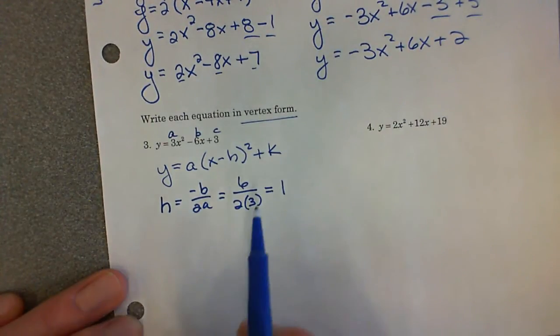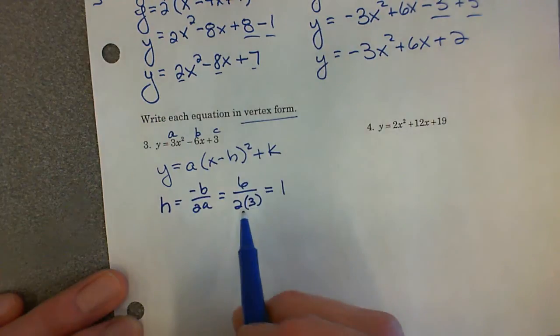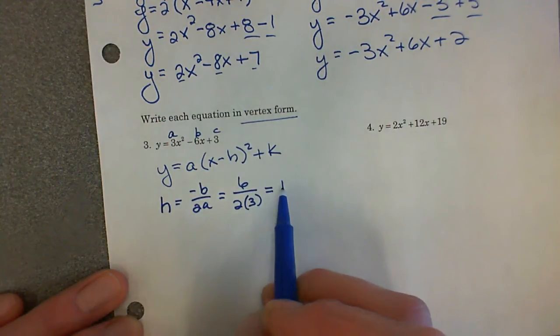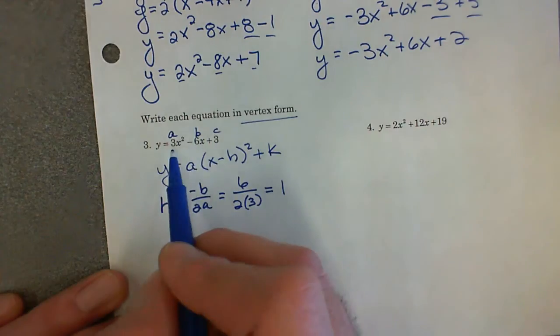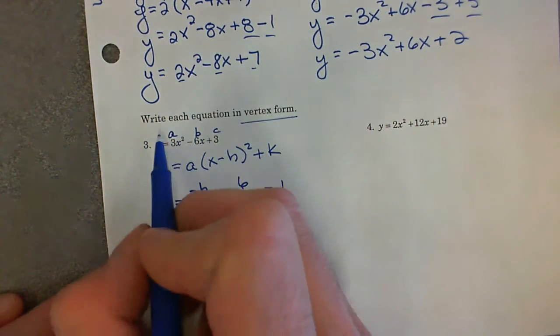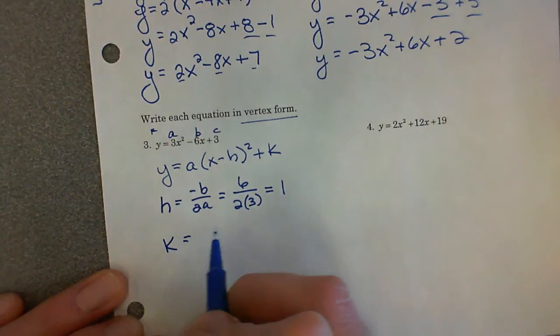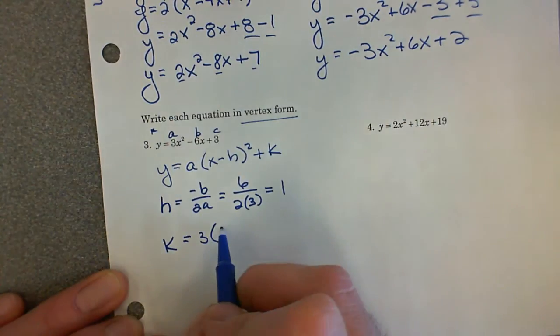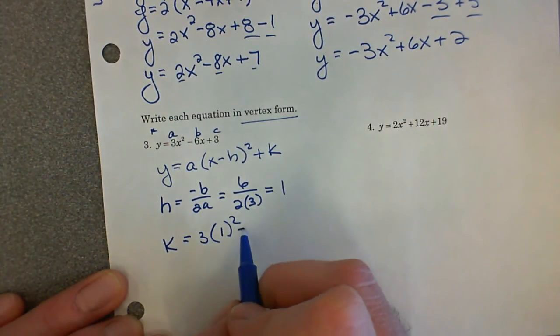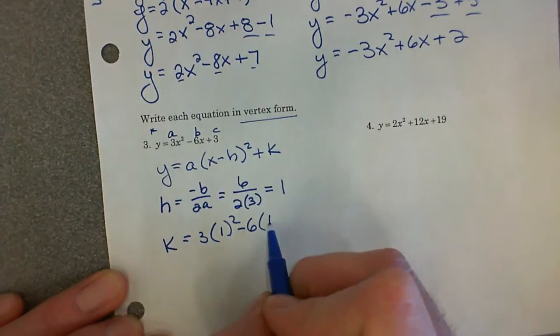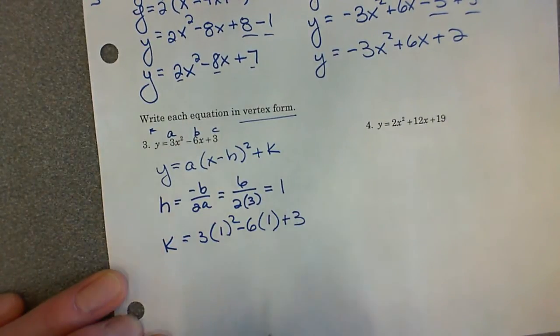Now I need to find my k. Well, k is just a y value, so if I plug this value for h, which is actually an x value, in for x, I'm going to find my y, which technically is my k. So k equals 3 times 1 squared minus 6 times 1 plus 3.